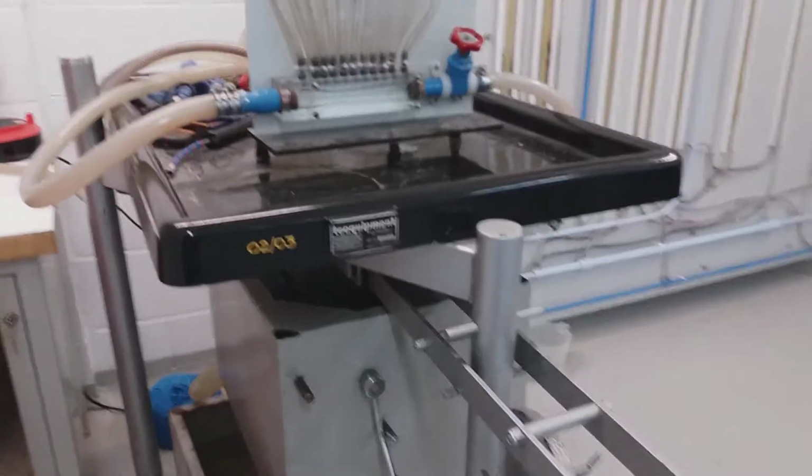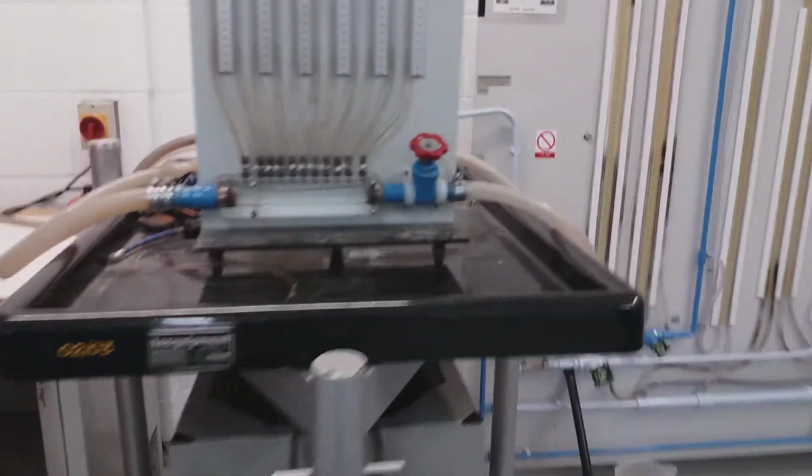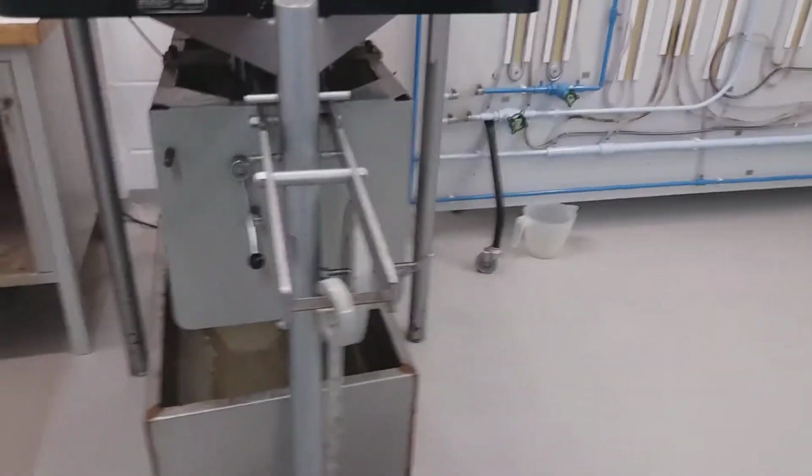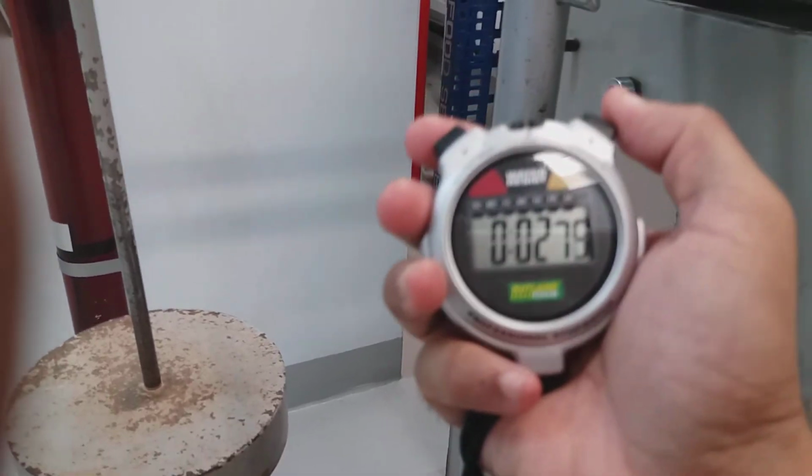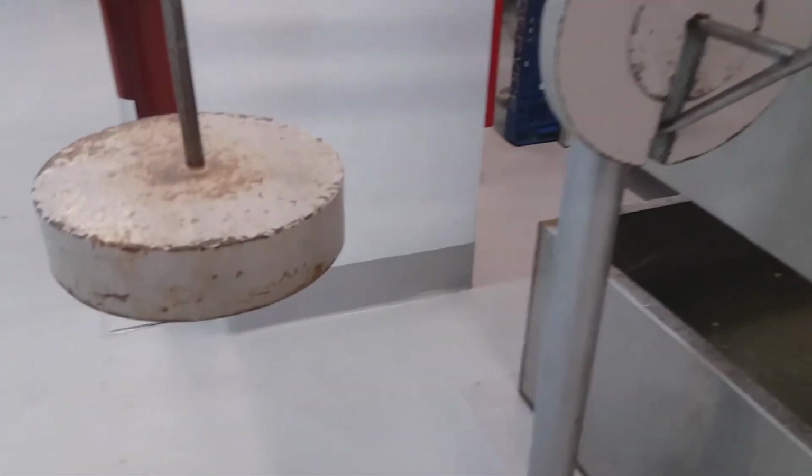The moment it starts getting collected in this tank, I will wait for the lever to tip over and have my stopwatch ready. Okay, the lever has now tipped over, which means I can start running my stopwatch. Okay, and I've got the time.